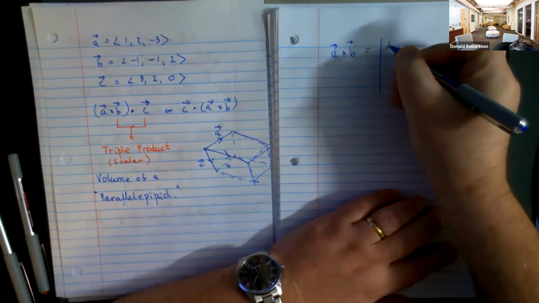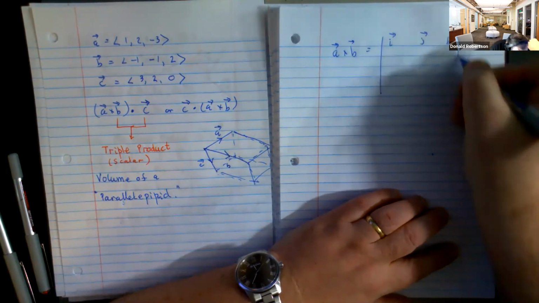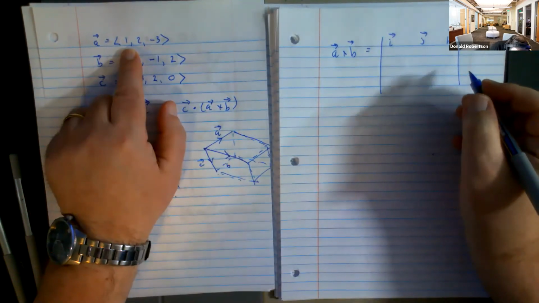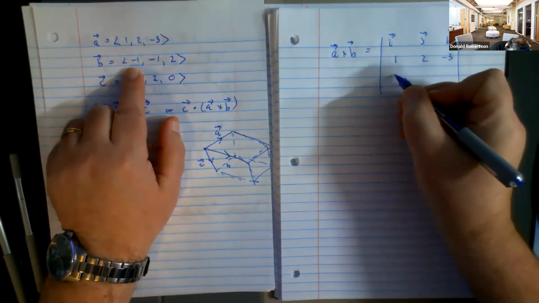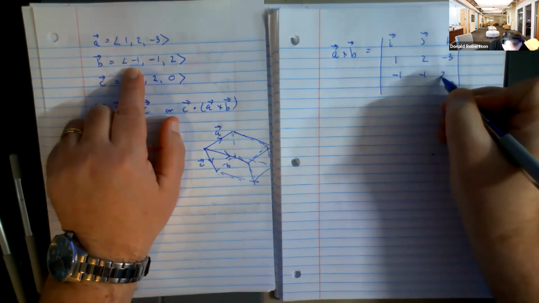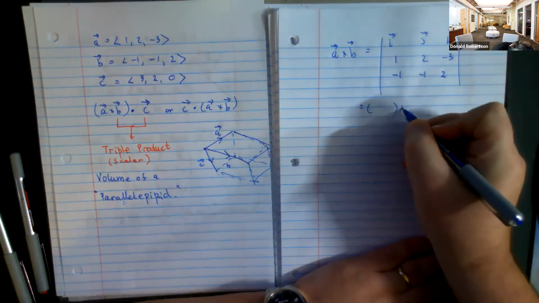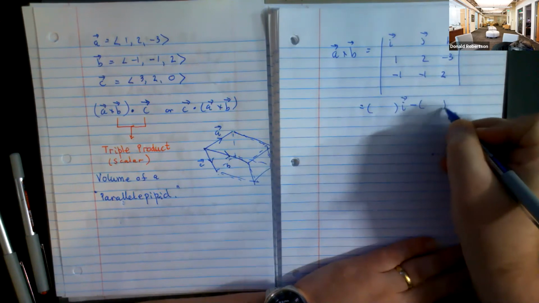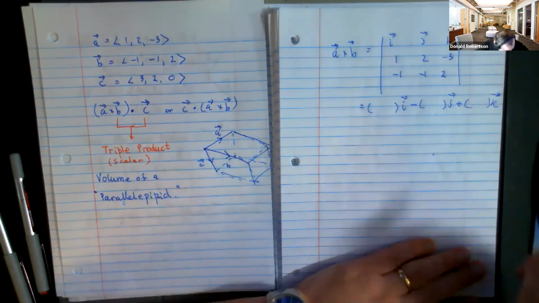So it's going to be I, J, and K. And it's going to be the vector A, so 1, 2, and -3. And the vector B is -1, -1, 2. Okay. So we're going to get so many I's, take away so many J's, plus so many K's.